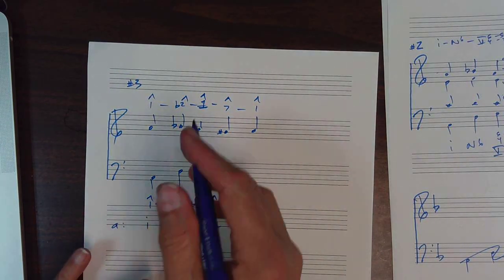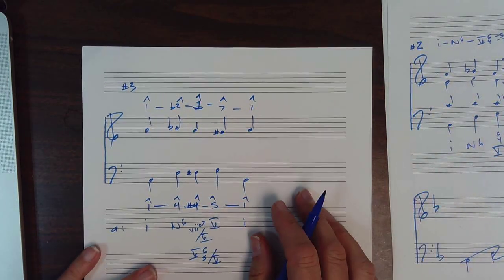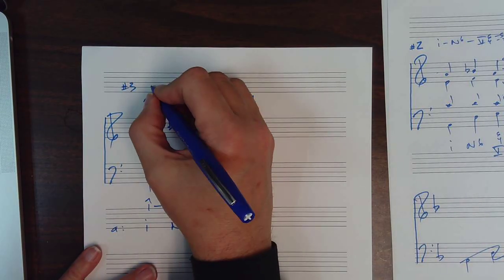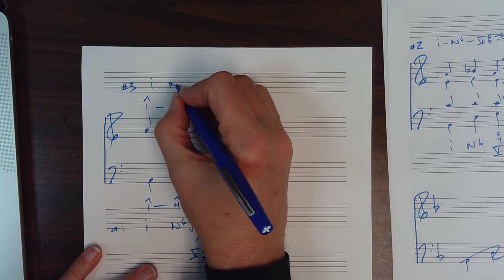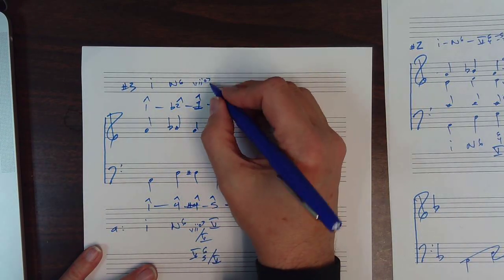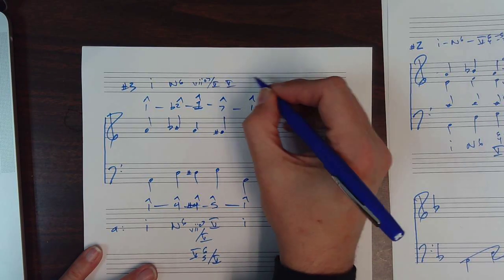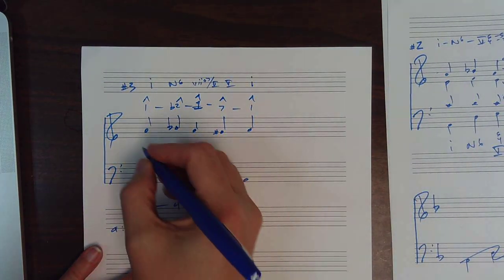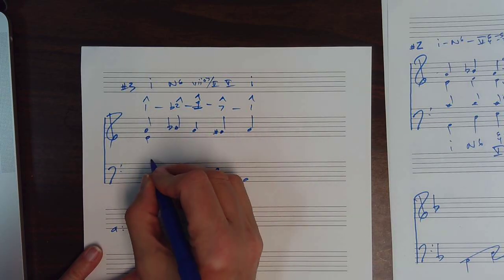And the voice leading through this passage is just beautiful. Let's stick with a 7, diminished 7 of 5 for this one. So 1, Neapolitan 6, 7, diminished 7 of 5, 5 of 5, and then 1. All right, so I'm going to voice the first chord.